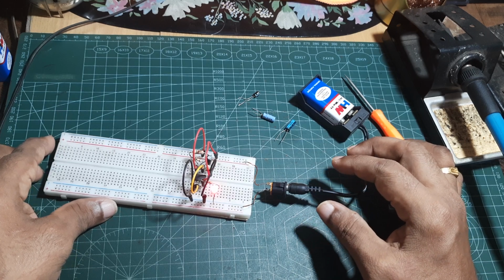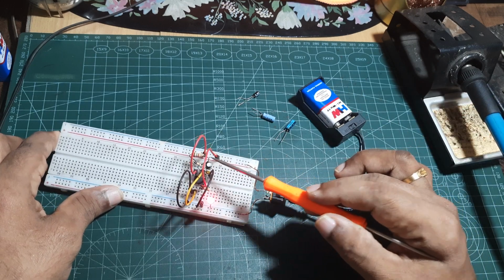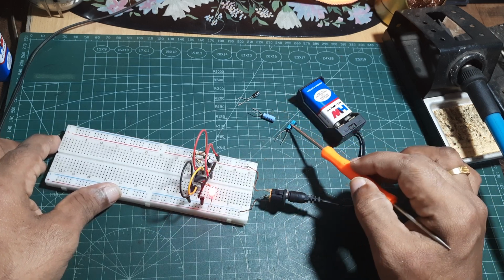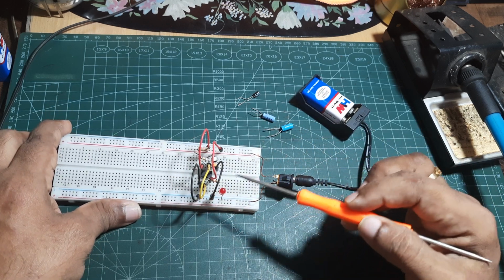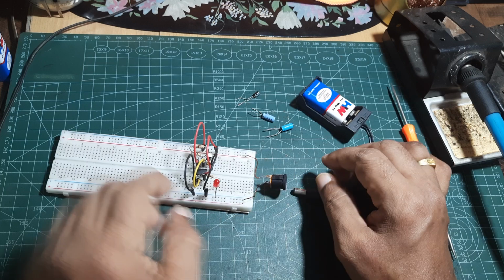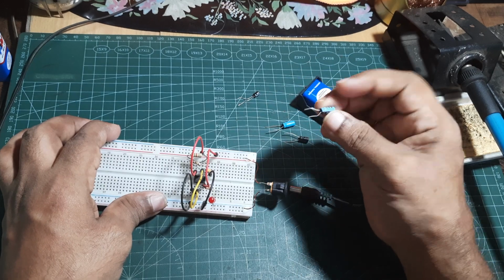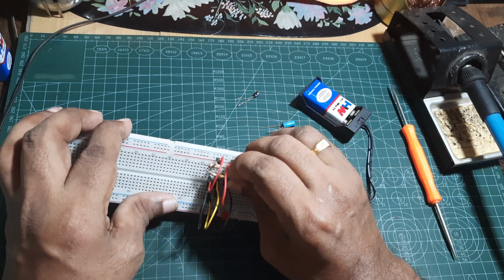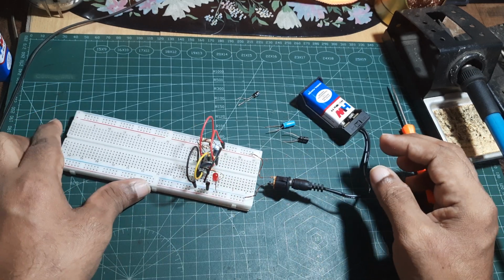It blinks very slowly right now because the capacitor value that we have put here is a little bit higher. It's a higher value than the previous capacitor that was already there. So it blinks at a slower rate. So we'll just change to another value. I will replace it with another capacitor and reconnect the power supply.